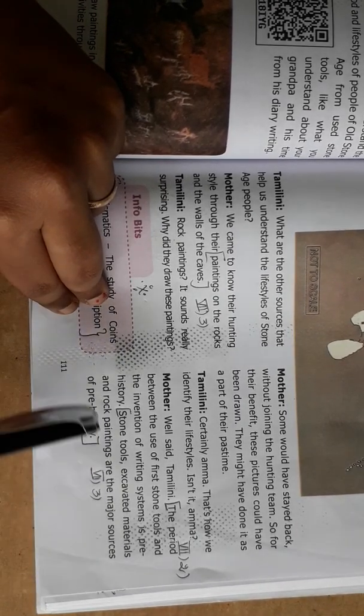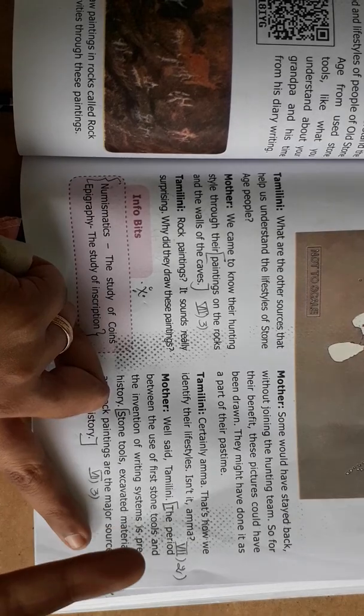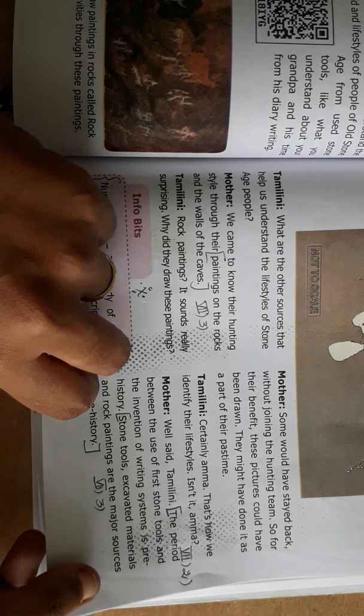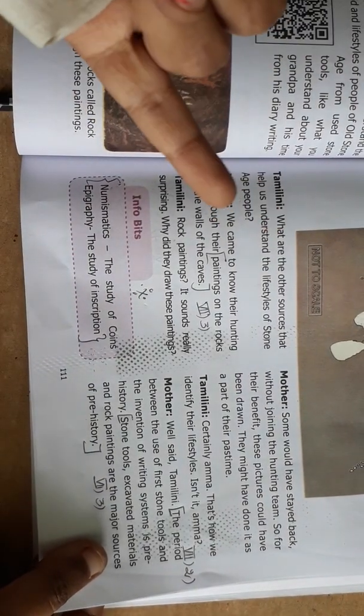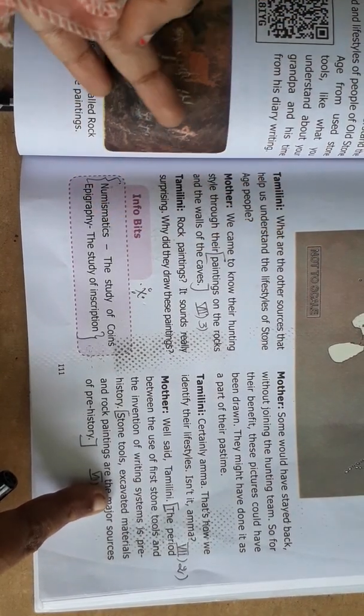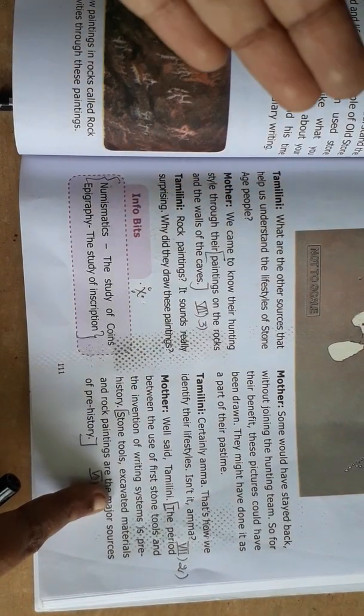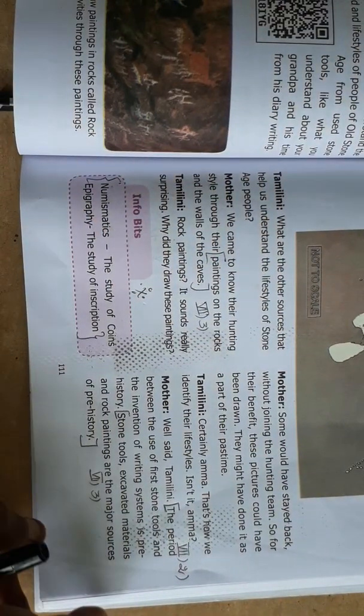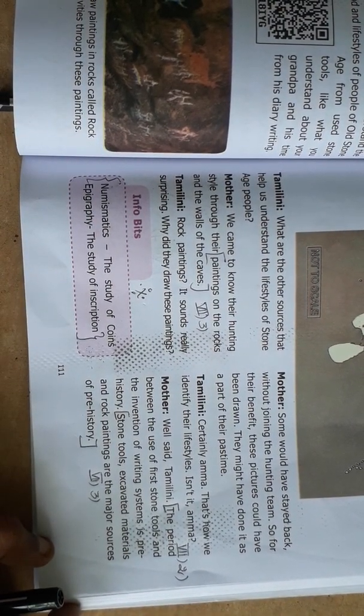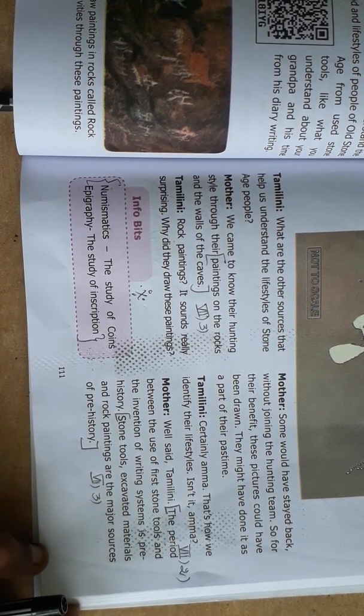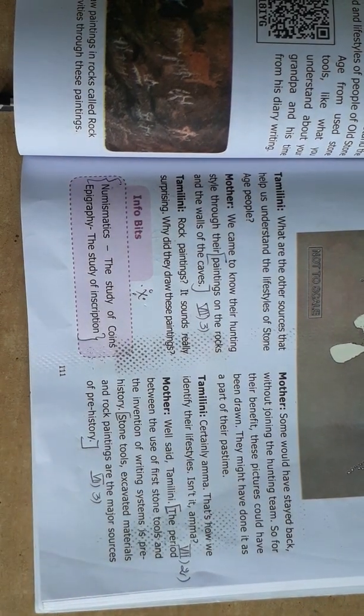What are the major sources of prehistory? Stone tools, excavated materials and rock paintings. These three are the major sources of prehistory. What are the three major sources? Stone tools, excavated materials and rock paintings.